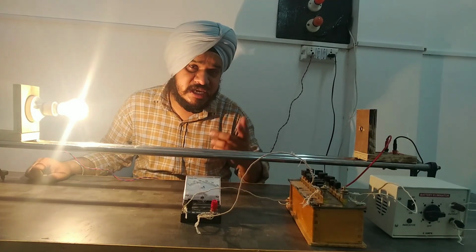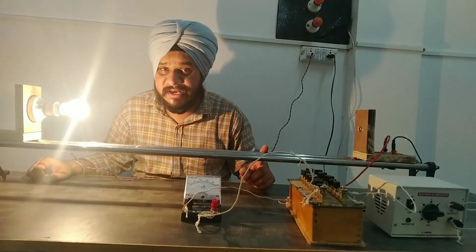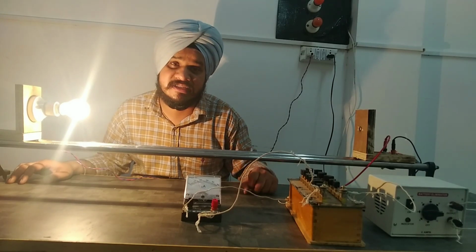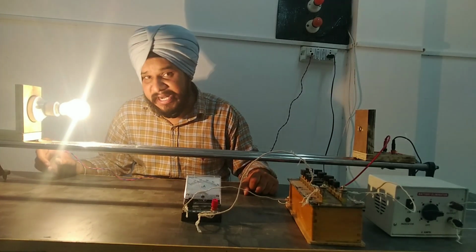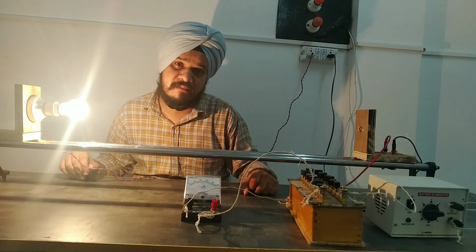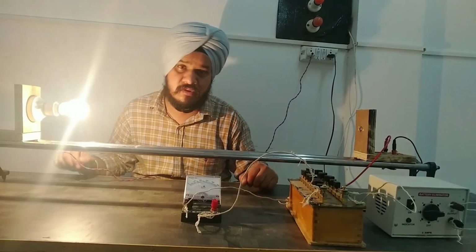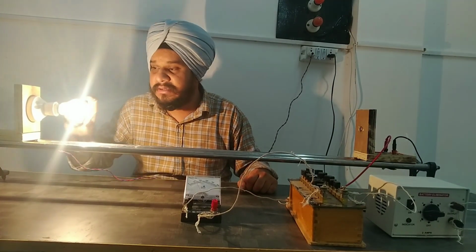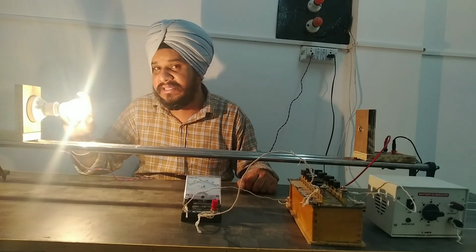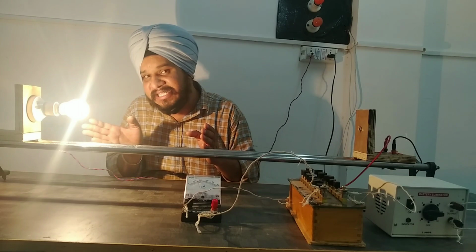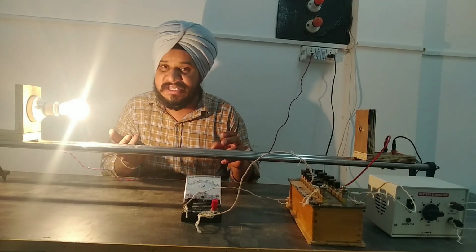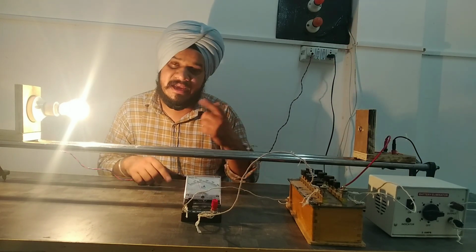Now I want to increase the electrical current inside this circuit. So I will increase the electrical current inside this circuit by increasing the intensity. I will increase the intensity by replacing the source with a higher power one, or second by decreasing the distance between the source and photodiode. But I am using only one single power bulb here, so it means the power of the source is constant. So I will decrease the distance between the source and photodiode. With this also I will increase the intensity of the light.